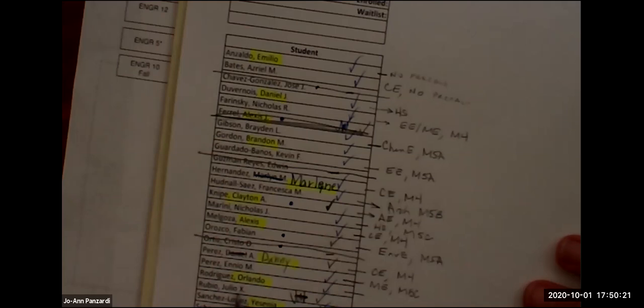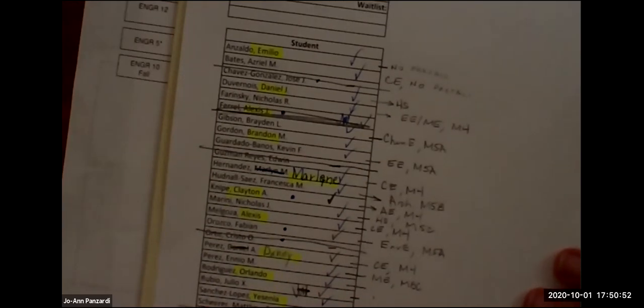Okay, Julio, major and math you're in. Yesenia? I picked civil engineering, and I'm in math 5A. Okay. Okay, Matthew. Aerospace engineering and math 5A. Raul. Civil and math 5A. Okay.